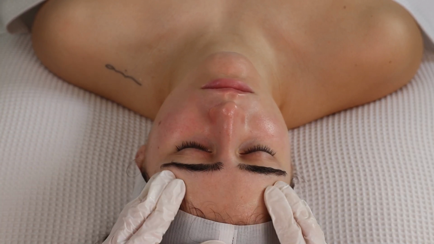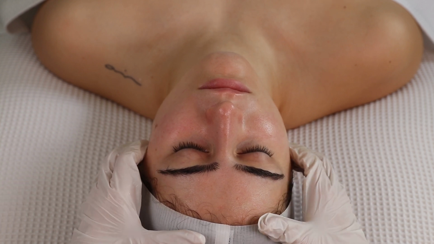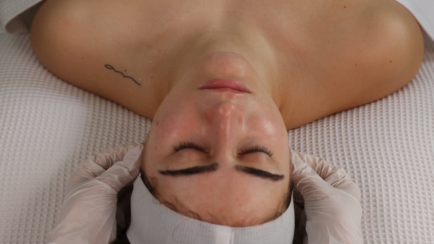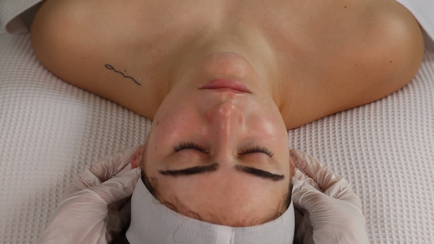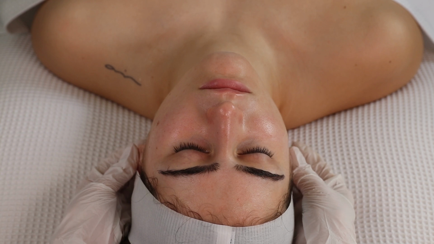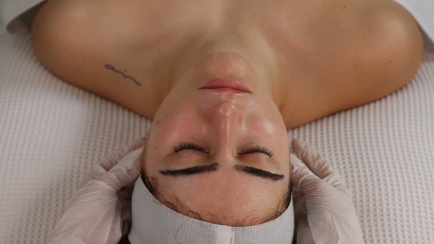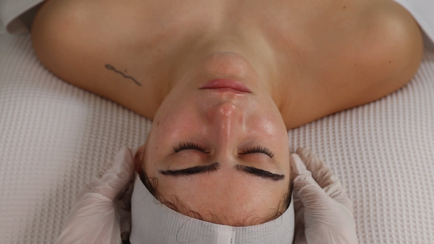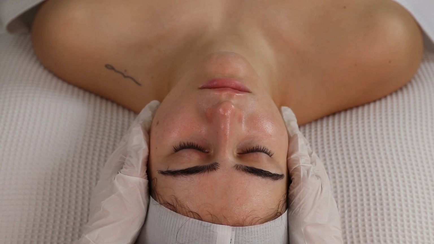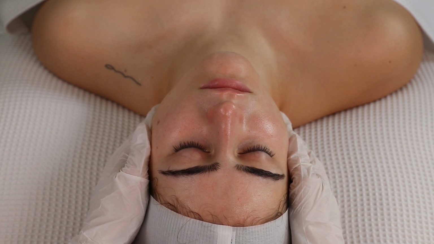Apply pressure to the temples and glide down towards the earlobes. With your fingers, use circular movements on the earlobes. Once that is done, place your hands on the client's ears, and then your massage routine is complete.